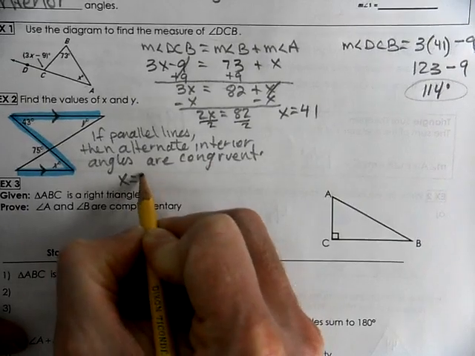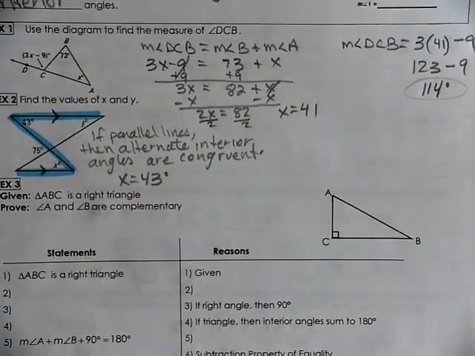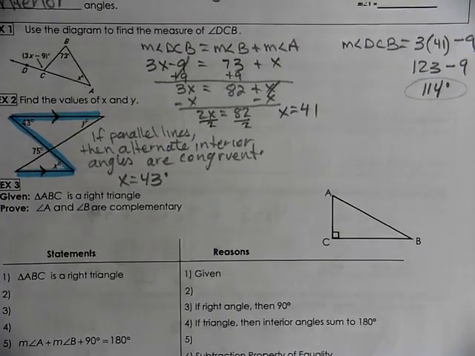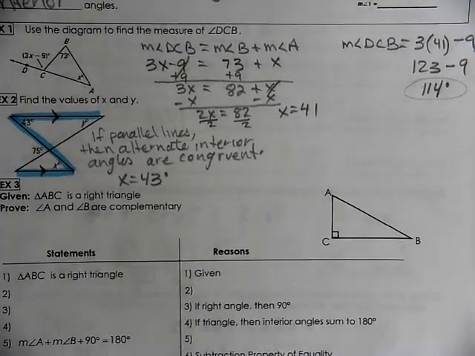That means X is going to equal 43 degrees. That's why X equals 43 degrees. The more times you can write that, be familiar with that statement, the more you'll be ready to use it. Okay, so that is X.